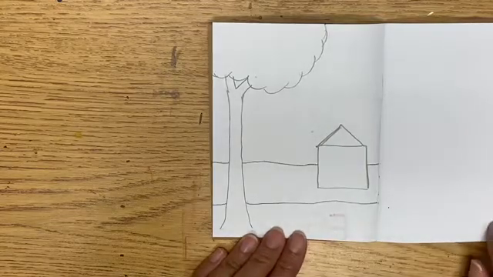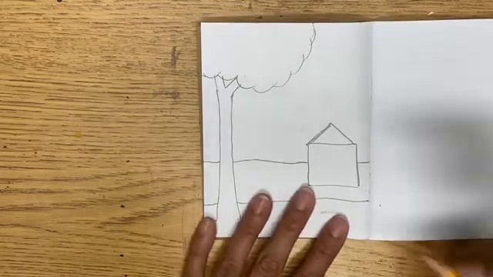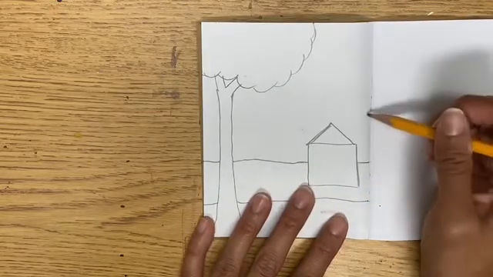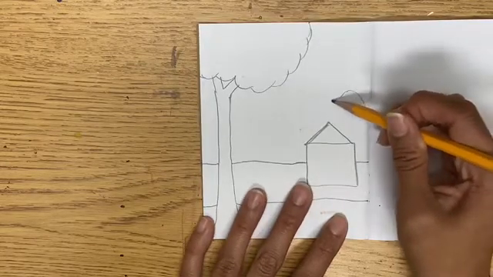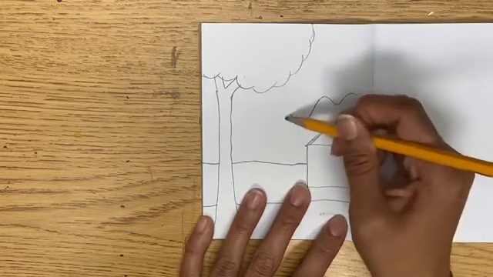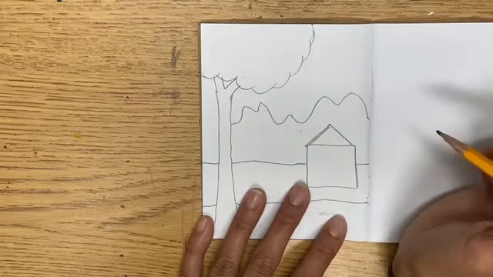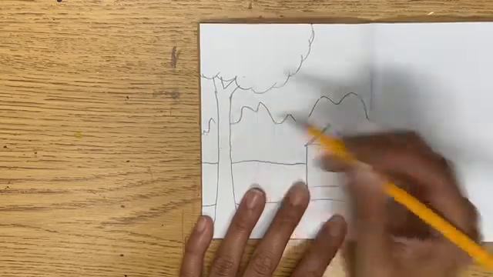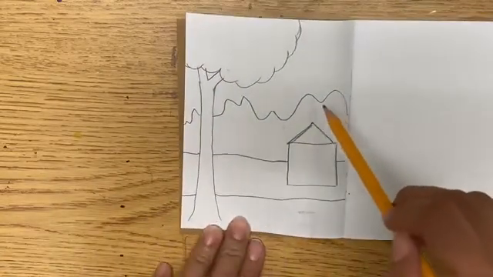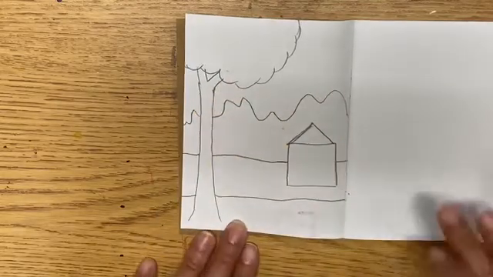The last ground we're going to do is our background. Very classically, we're going to put some mountains in. So for your mountains, it's just going to be a line, but mountains aren't straight. So you're going to do a kind of bumpy zigzag line that starts above your house. But when it meets the tree, do the same thing where you stop at the tree and then you continue on the other side. This mountain line, remember, also is our horizon line. So all this space up here, that's sky.